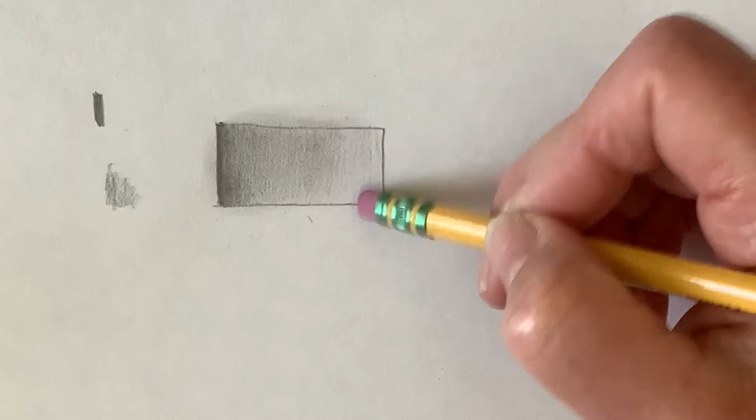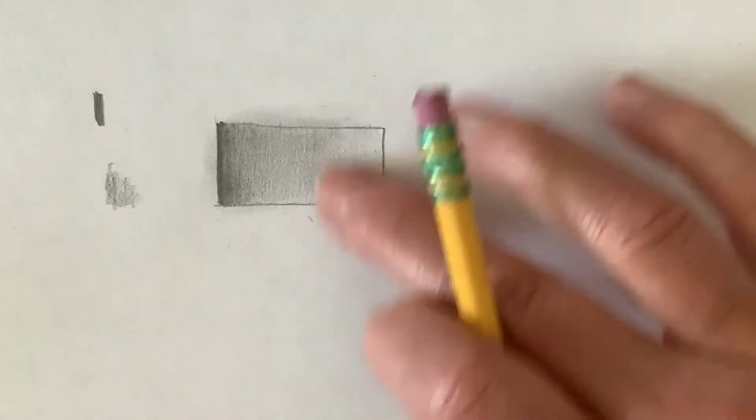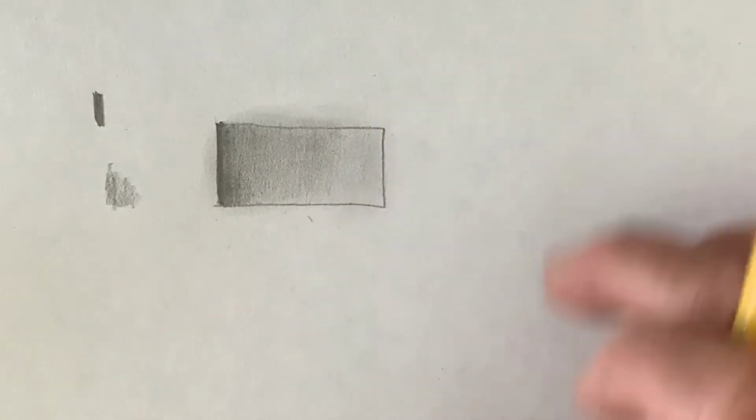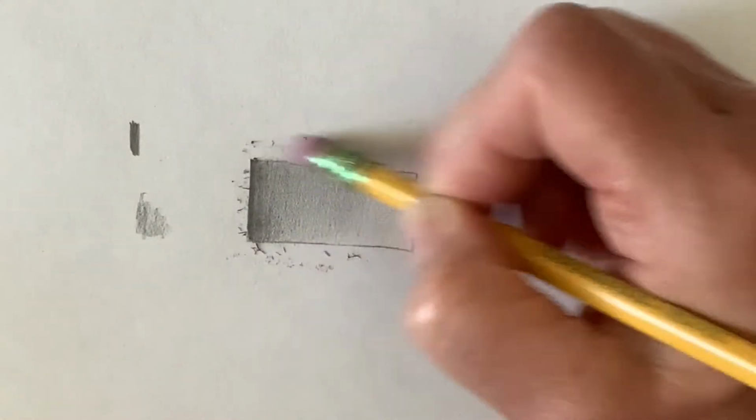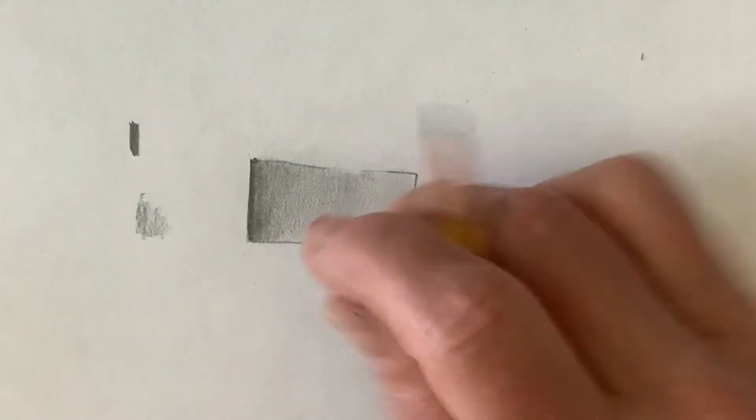And again, if you want to see how light you can make it, honestly, sometimes I just end up using my dirty finger just to put a little light shadow in there. And the bonus is that, to kind of clean up the edge, you literally can just erase the areas that you don't want that pencil to be.